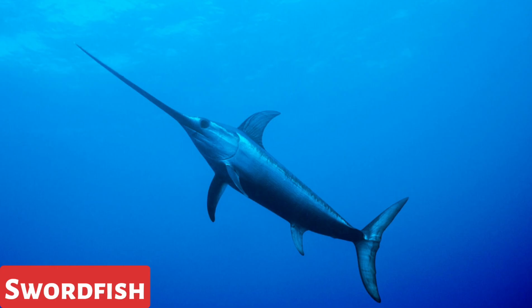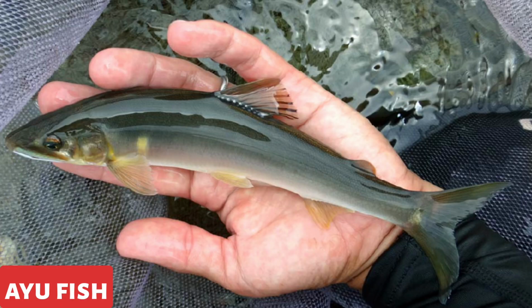This is a swordfish. This is a blue tang fish. This is a ryu fish.